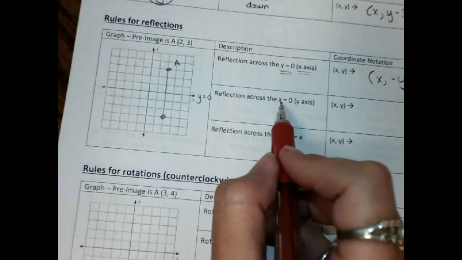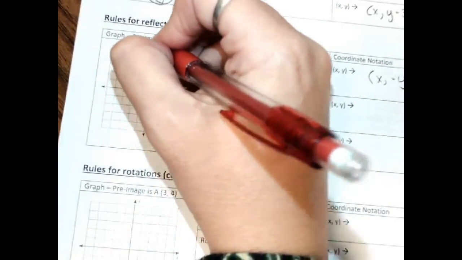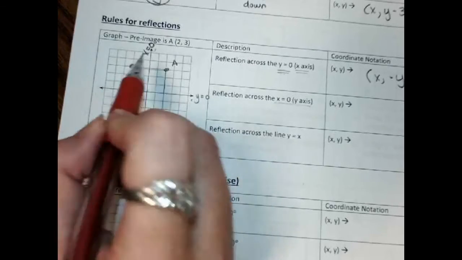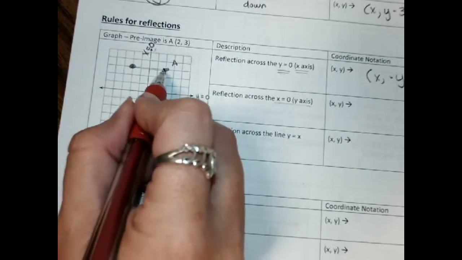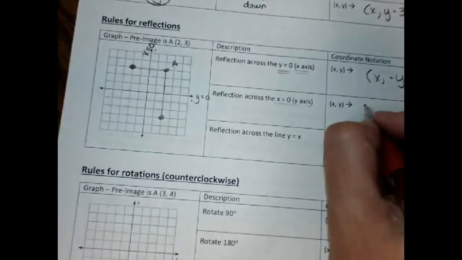What if I go across the line x equals 0, or the y-axis? That's this line here, and this is also the line x equals 0. So I reflect across, it ends up right here. It goes from (2, 3) to (-2, 3). So that goes to (-x, y).